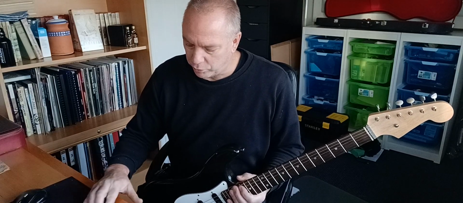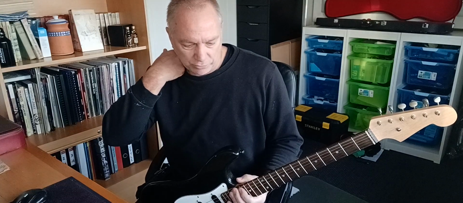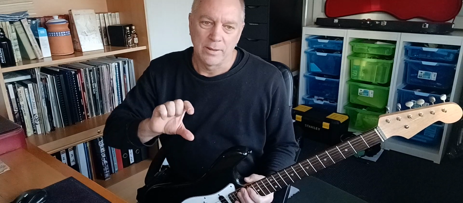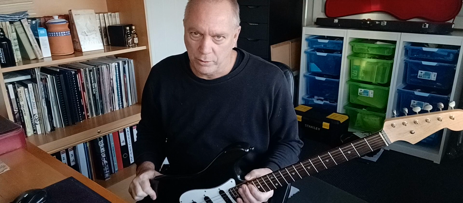What those tension notes, those dissonant notes, do is they want to resolve. You can hear it. They want to resolve to one of those chord tones to release that tension. So here's a tension note that I'll enhance.